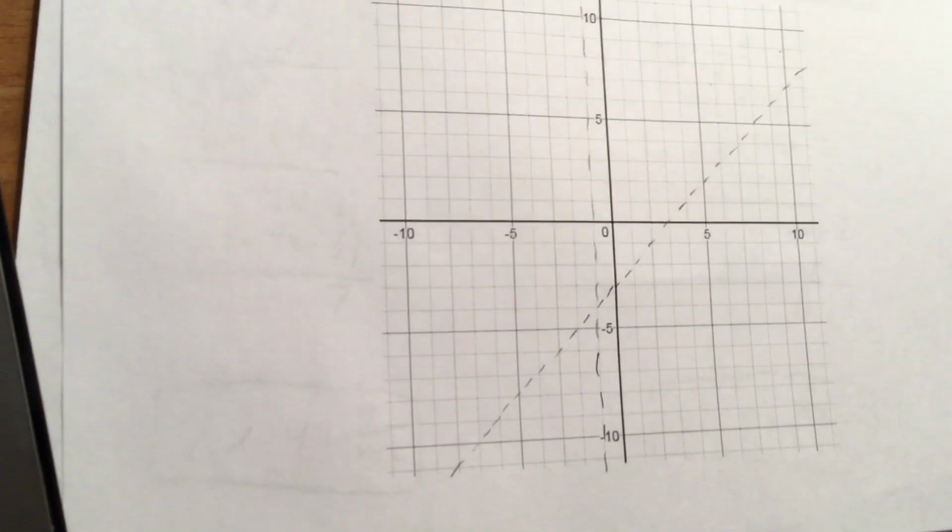Okay, so there are the asymptotes. The x-intercepts are going to be (-2, 0) and (4, 0). And the y-intercept is -8.